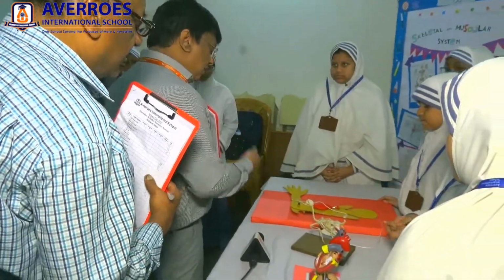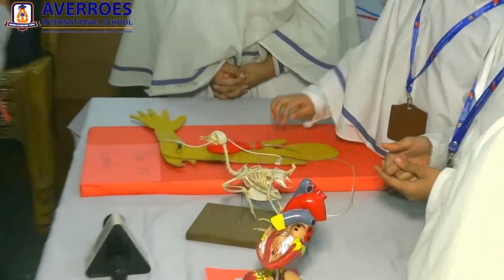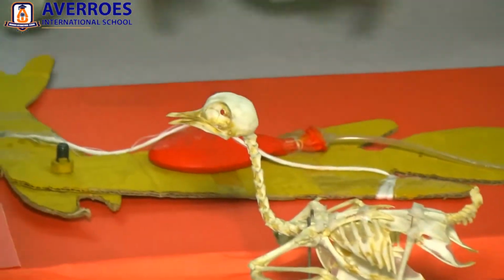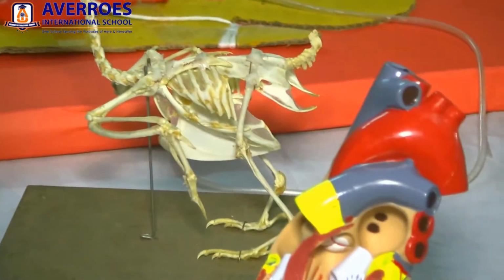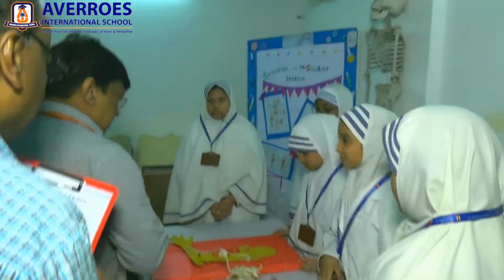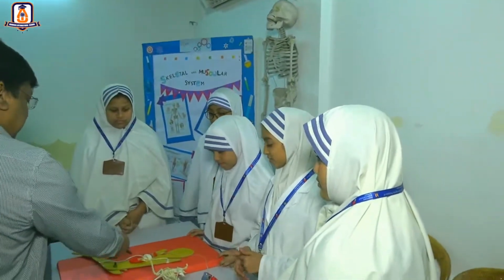Is there any tricep? No, we didn't. We are not doing tricep. We are not showing the tricep. You are just showing the bicep, doing just the expansion, right? You're not doing the contraction. Through this air, the hand moves.